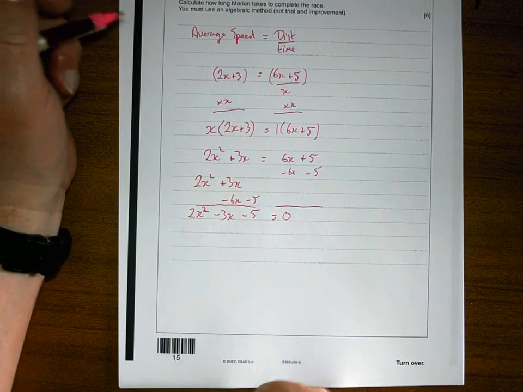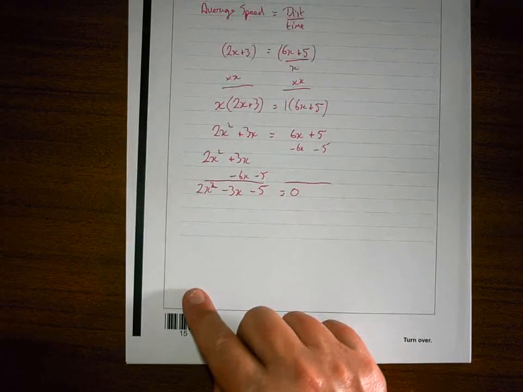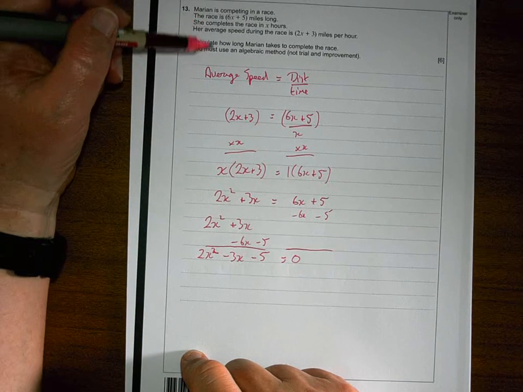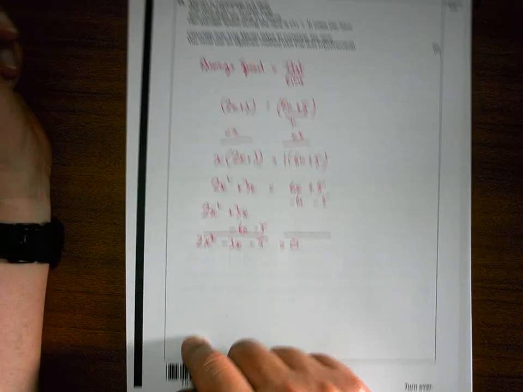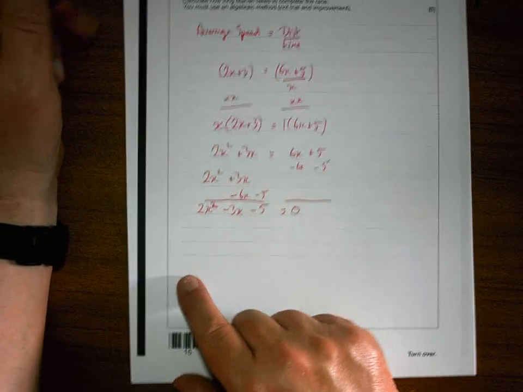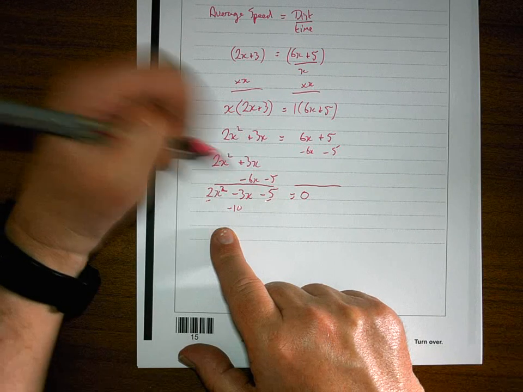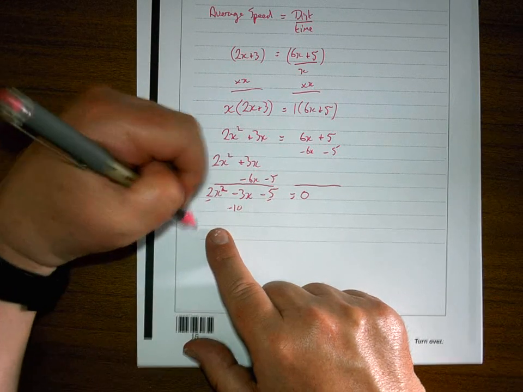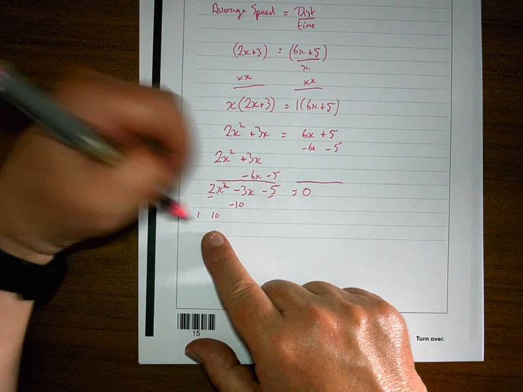So now I can see I've got a quadratic equation which I need to try and factorize. It's not using the formula because A, it's a non-calculator paper, and it's not telling me to give my answer to 2 decimal places. So I multiply these 2 bits together and I get minus 10. I list the factor pairs of 10, and it's 1 and 10, 2 and 5, 5 and 2.